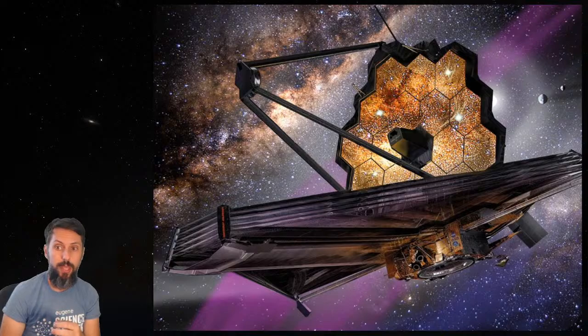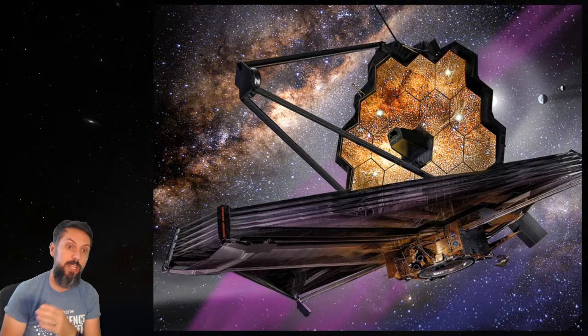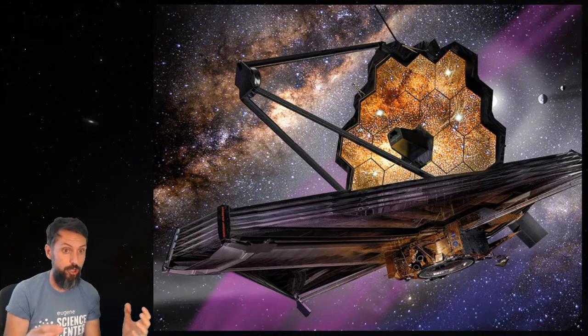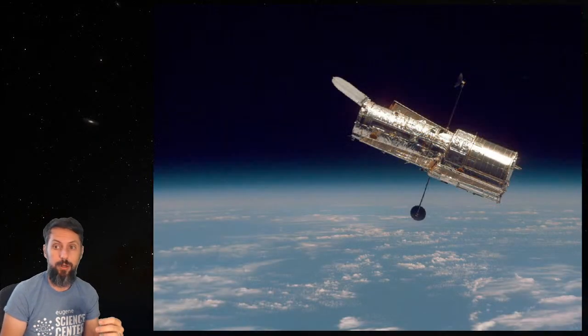And it is designed to look at a wavelength that Hubble could just barely get into in the infrared, at a resolution that Hubble could not match, with a mirror that is much larger than Hubble's, right? So you can see here pictures. These are Hubble and some famous Hubble images. So you can see the resolution that Hubble can get, but also you can see that there's a lot of dust that's blocking your way.